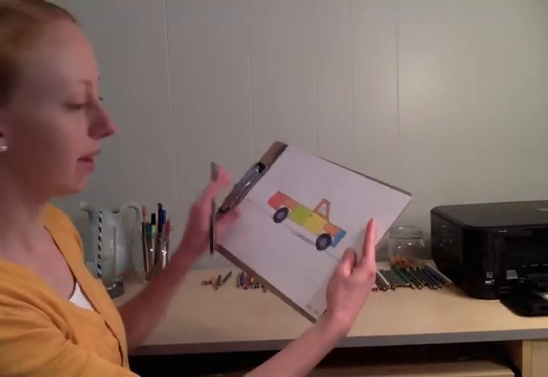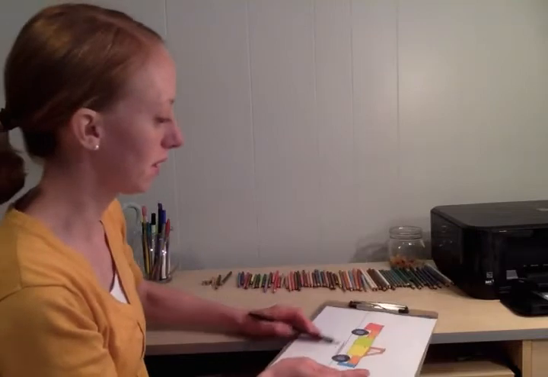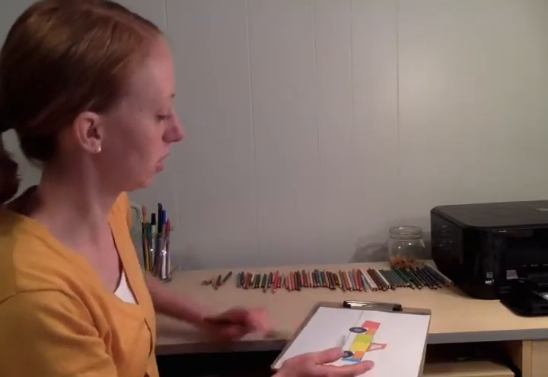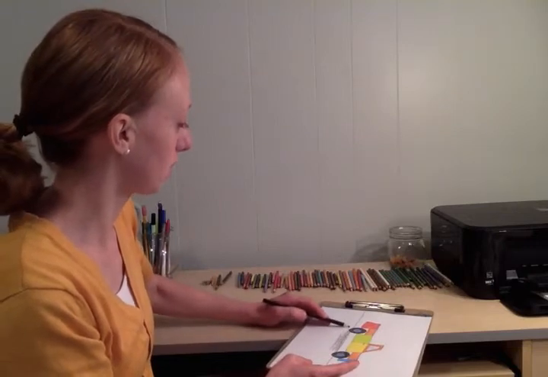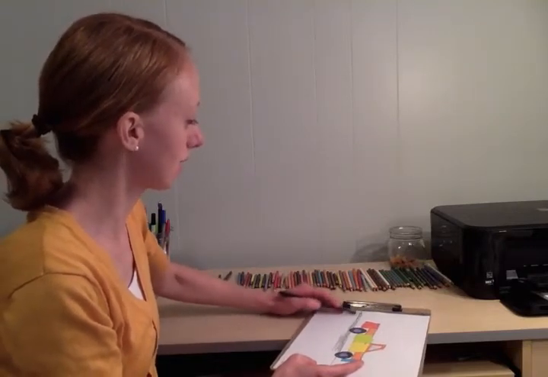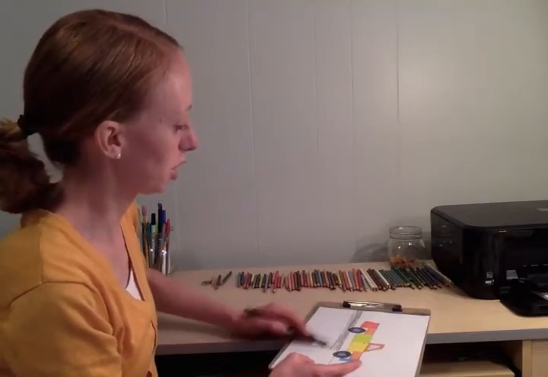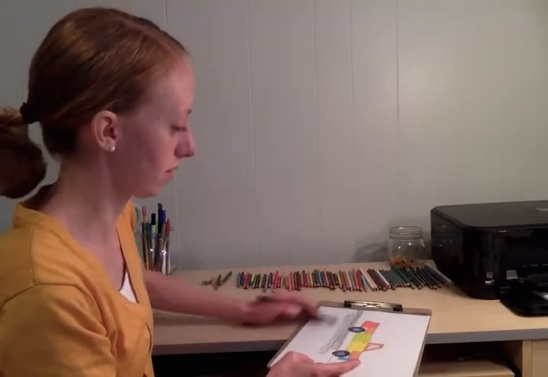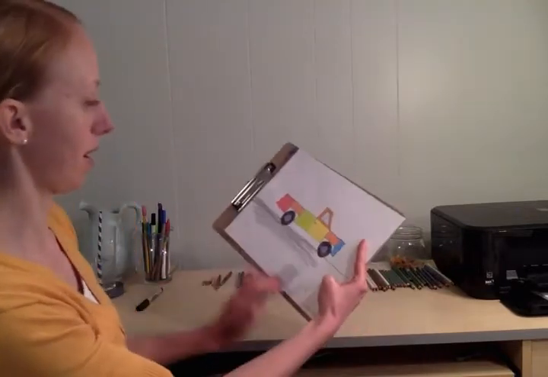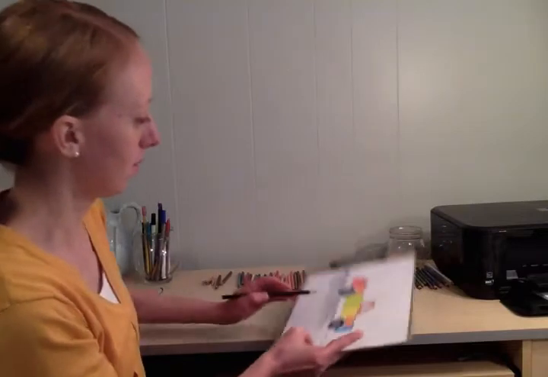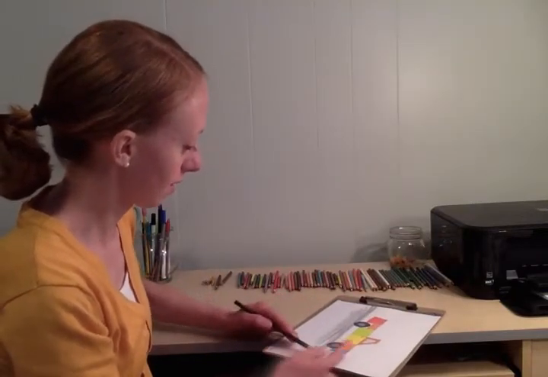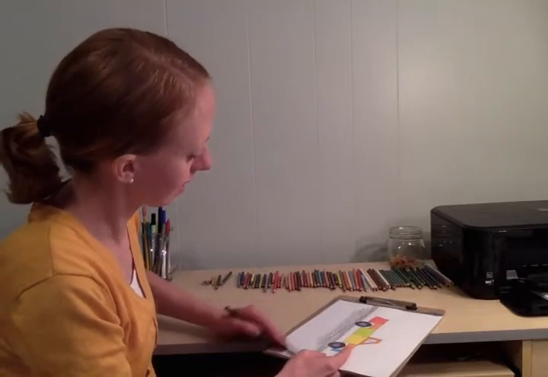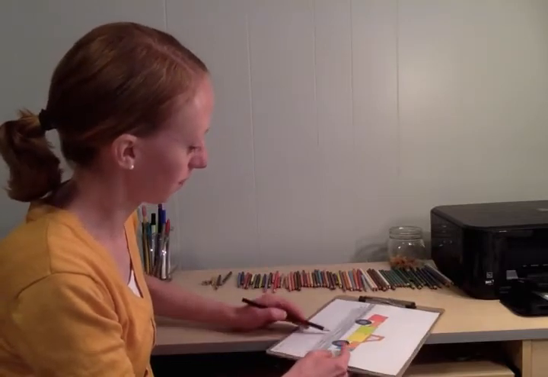Especially when you have a big space like this, sometimes we want to change directions and go every way, but then it will make the road look like it's really bumpy and cracked. So I want my road to look smooth, so I'm going the same direction. See how my hand's going the same way when I color it? I want to keep it looking like a nice smooth road.